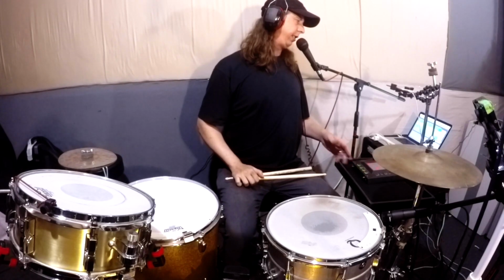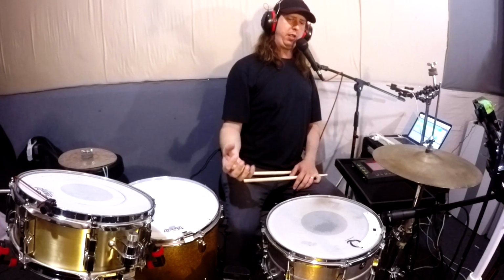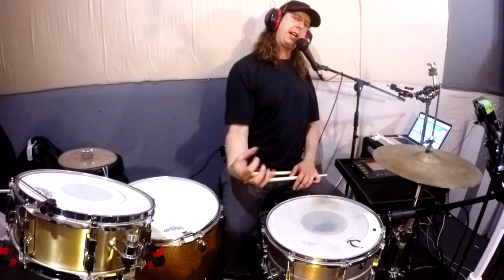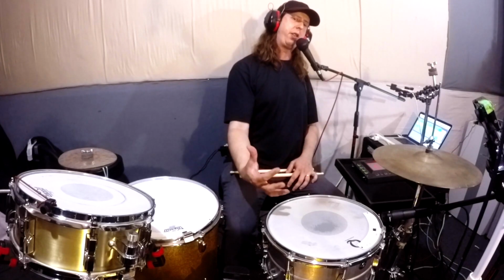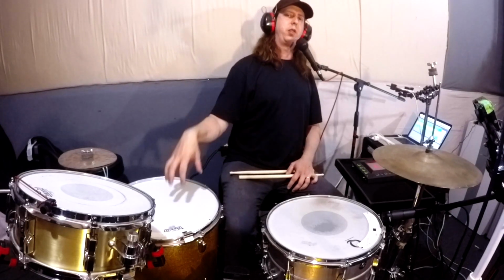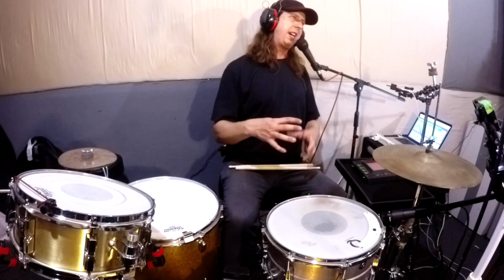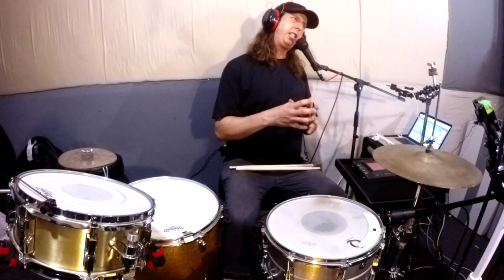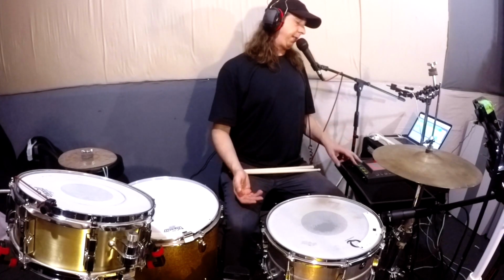And you know what you'll notice, especially with the EAD, you're not going to get a ton of low end out of the kick and the floor tom, which is nice because it kind of stays out of the way, especially if you're using a kick mic, a floor tom mic, which I'm not using right now. So it has a way of not really battling each other and just sounding like another part of the loop, which I like.